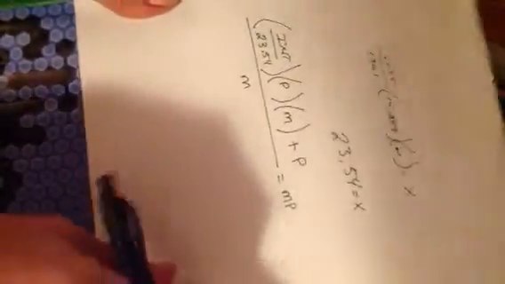So this is our generalized formula that we can use to calculate our payments on any car.